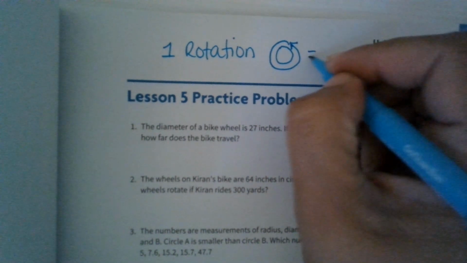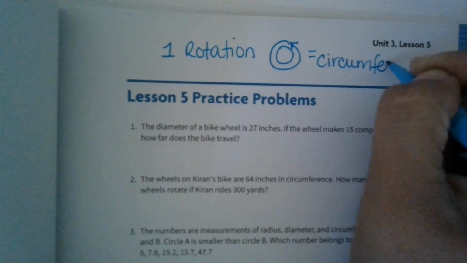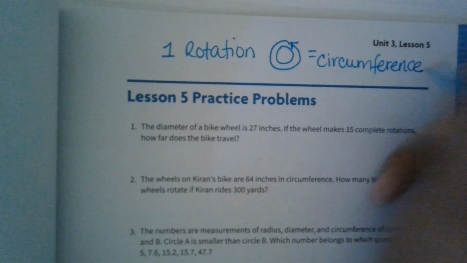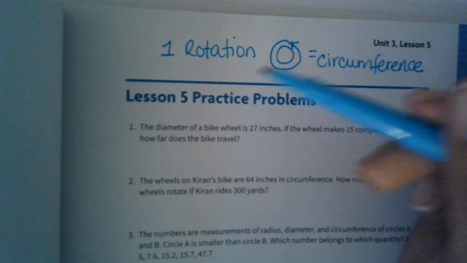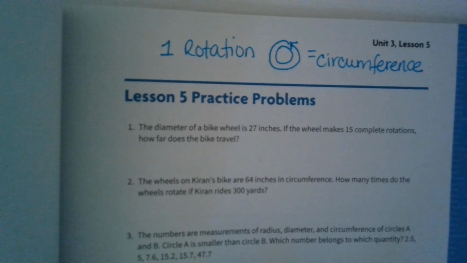Okay? 1 rotation is the same as finding the circumference. And this is going to be used throughout these problems.